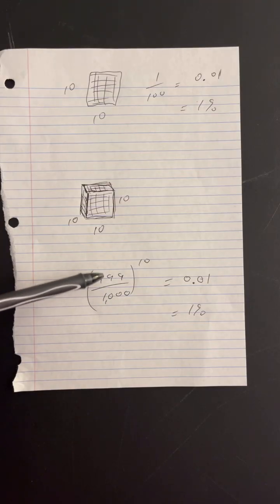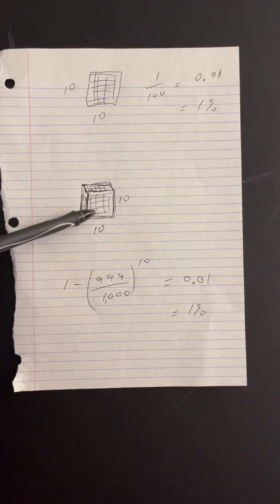I derived this equation on a separate video. The video was titled something like, does a second chance double your odds? But deriving this formula was actually really intuitive and really simple and kind of fun, so you can see that video if you're interested. So what you do is take your probability of losing, which is 999 out of 1,000, because there's 1,000 cubes and only one cube is the winner.